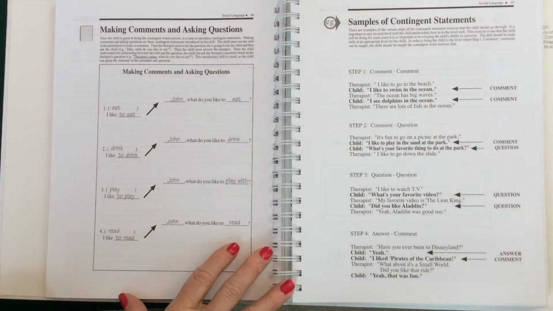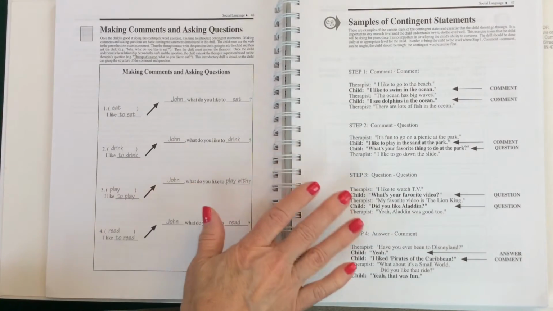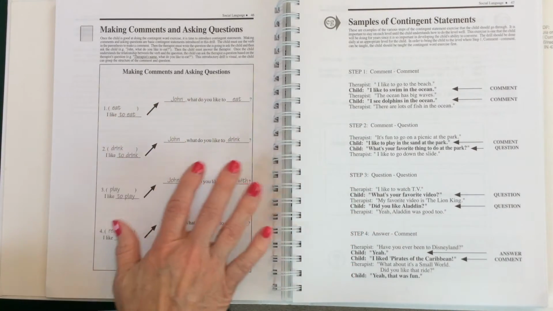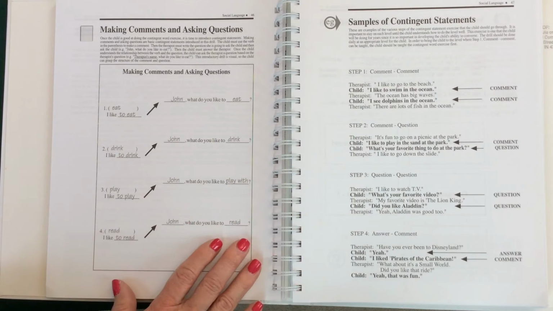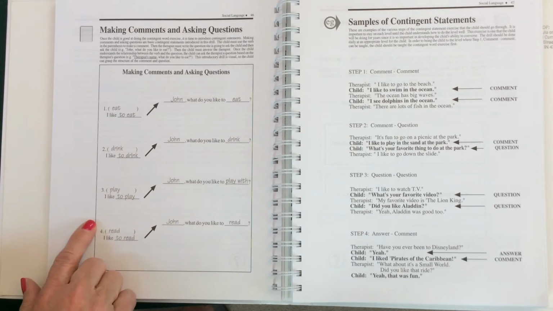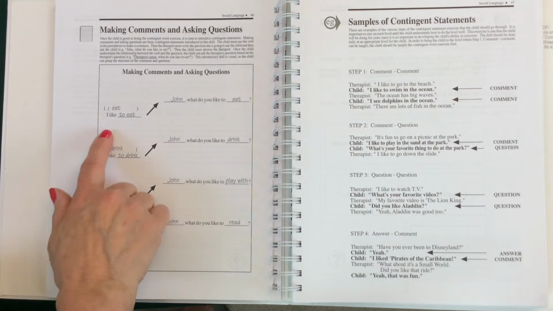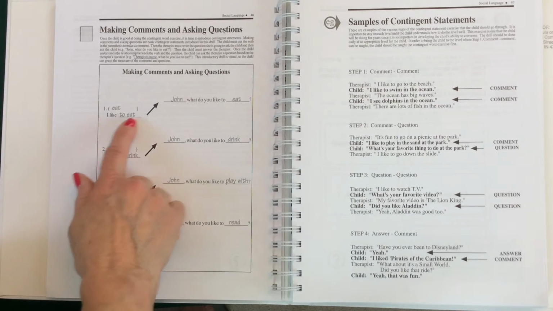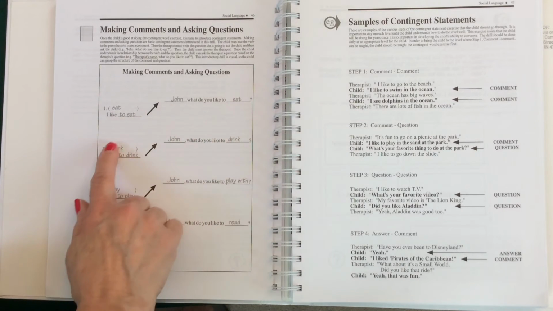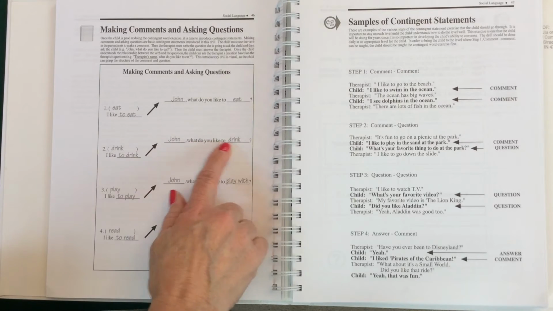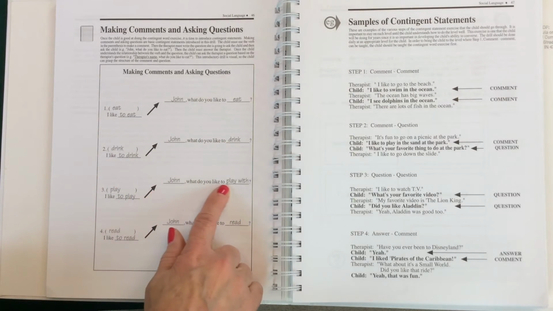The thing I like about this material is that it builds upon itself. It starts with something basic and then gets more and more complicated. Here's an example of making comments and asking questions. This says, I like to eat. John, what do you like to eat? So it gives a graphic organizer to making comments and asking questions.